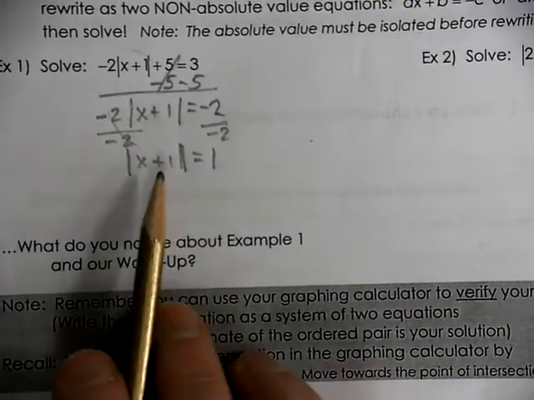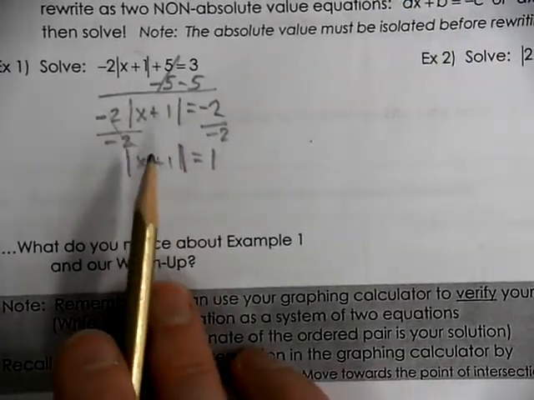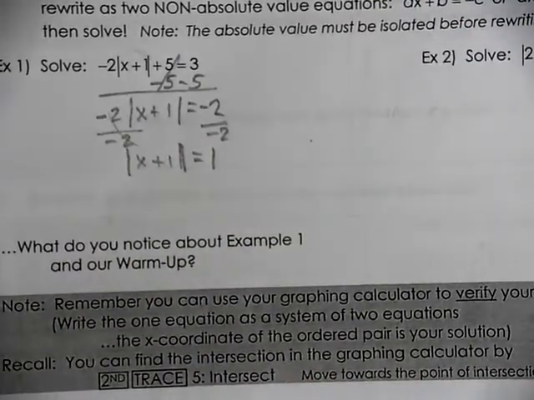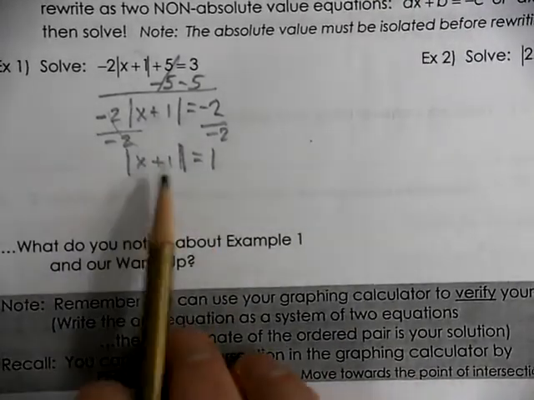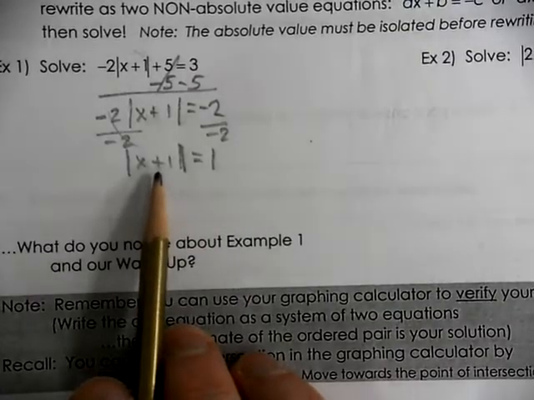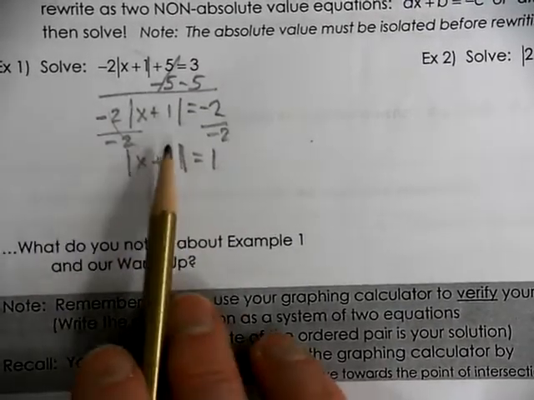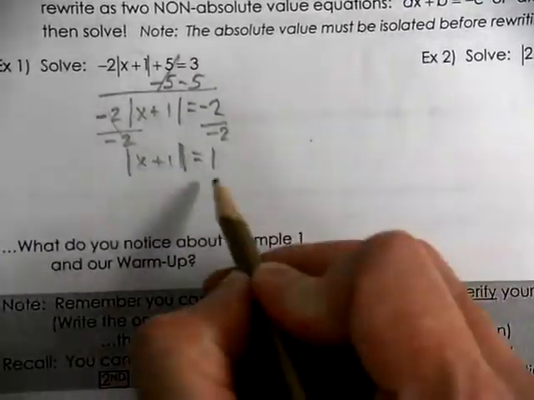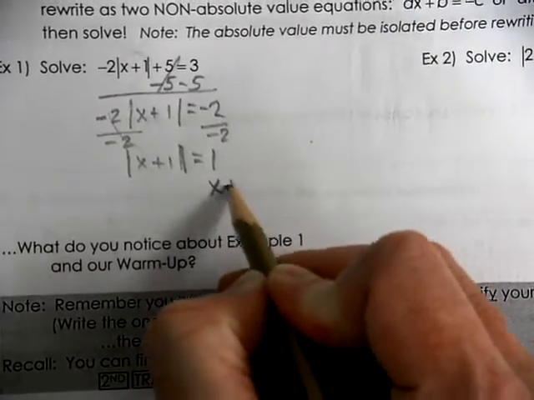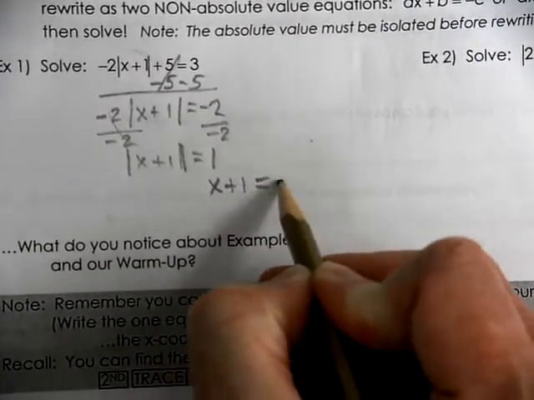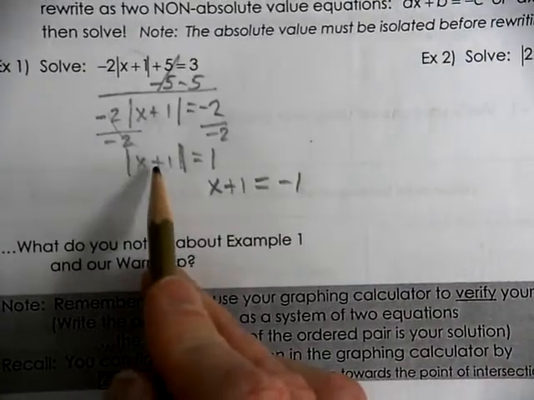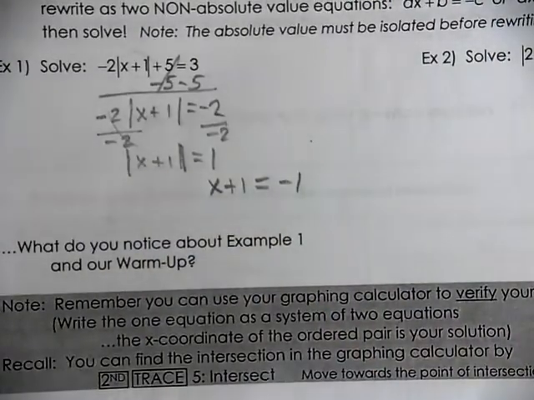It could be a -1 inside this absolute value. If that was the total result inside that absolute value, if that was -1, then when we take the absolute value of it, we would still get 1. So we're going to say x plus 1, we want to know when that inside the absolute value is going to equal -1. What else could be inside the absolute value bars?